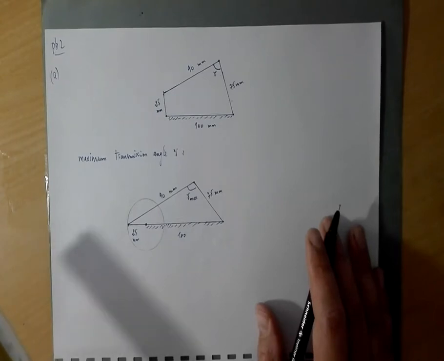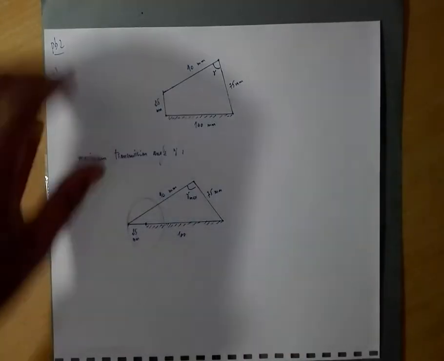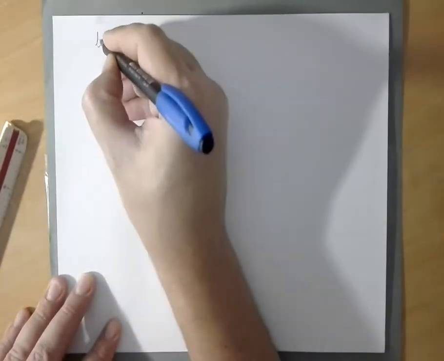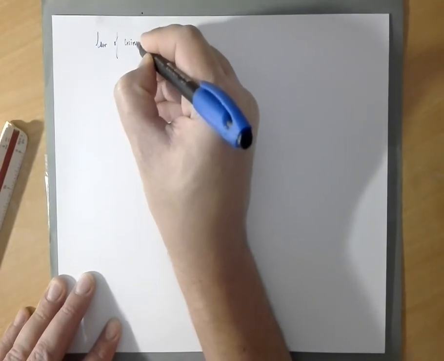Okay. So let's recall some trigonometry algebra, and we remember the law of cosines. What is the law of cosines?